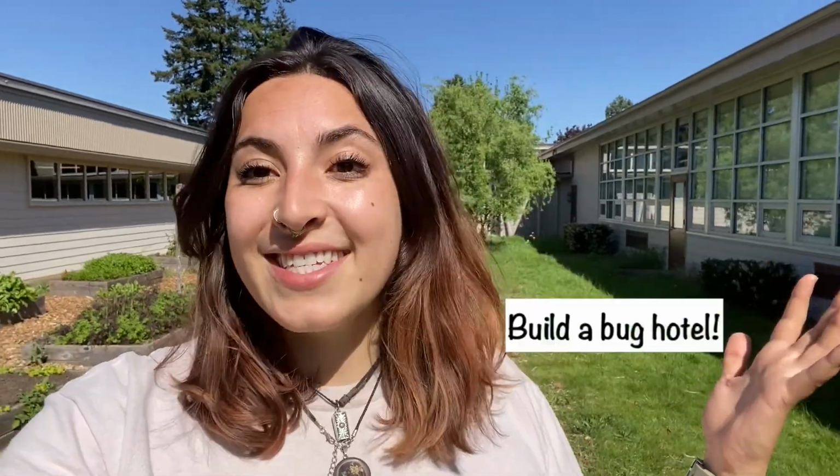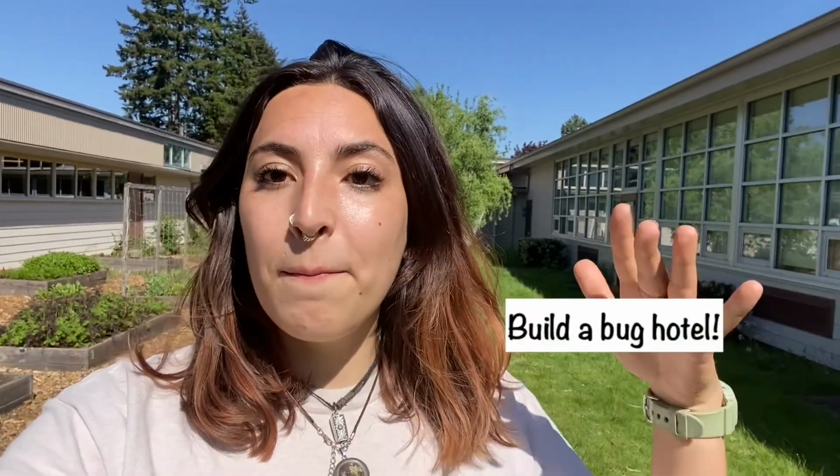So we have a ton of insects that live in our garden, right? They are often very small and sometimes they need help with protection. We can help our insect friends by building things called bug hotels. Our bug hotels can act as shelter for our insects so that they can find food or rest or care for their babies, or so that they can stay safe from predators. We're gonna take a moment to build some bug hotels.